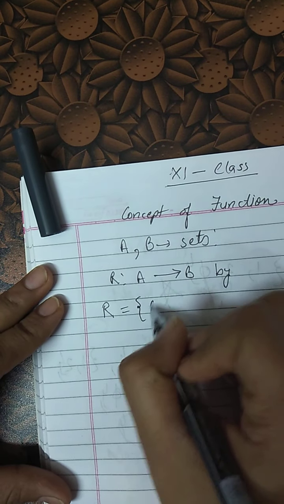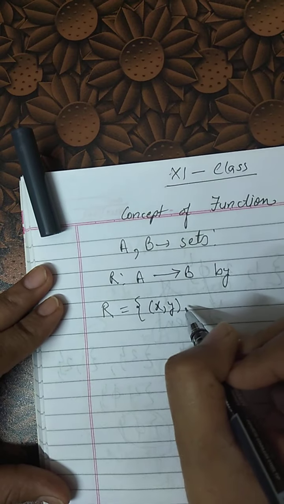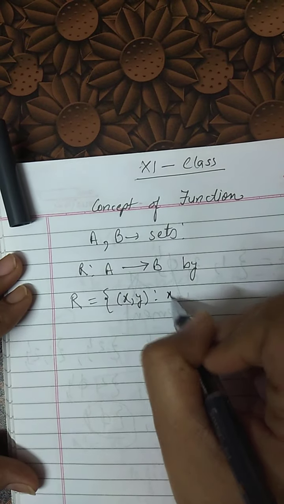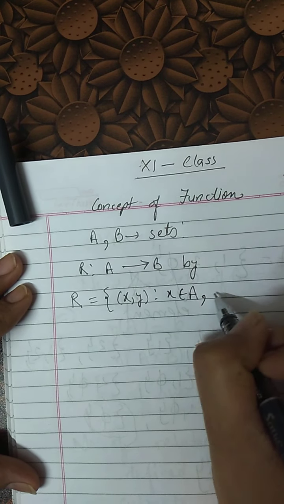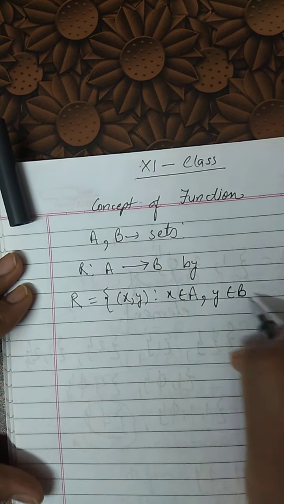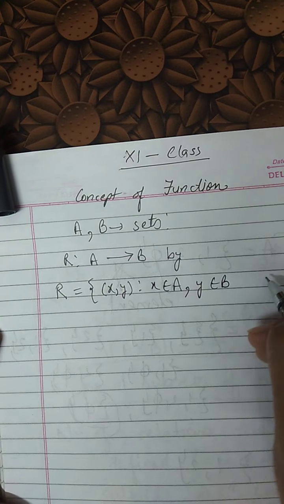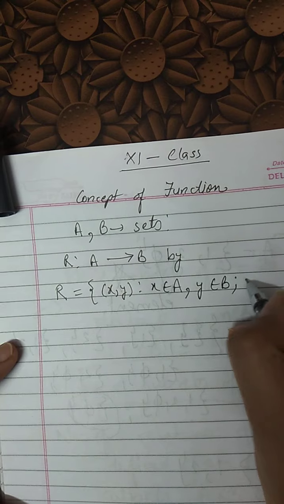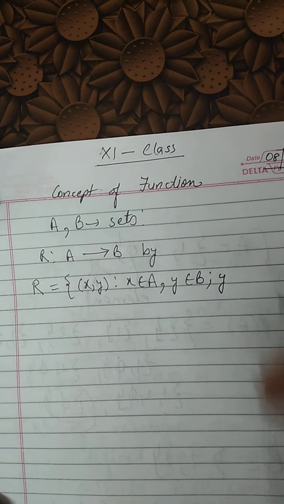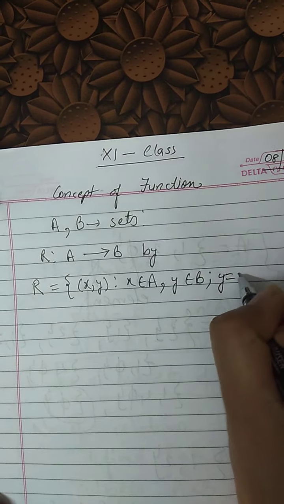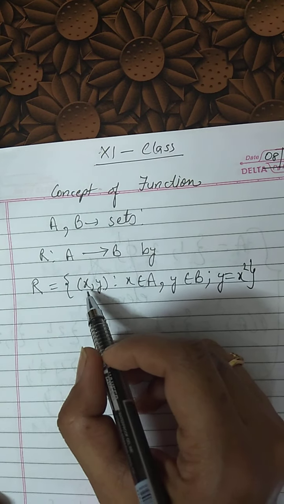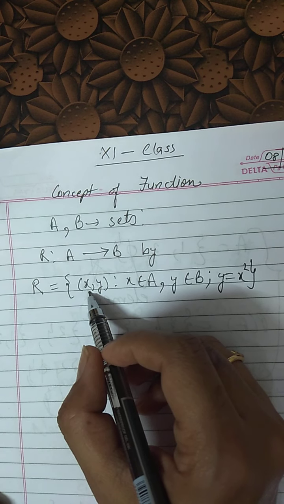R is a relation which has all the ordered pairs (x, y) such that x comes from the set A, y comes from the set B, and the relationship between these two elements is that y is equal to x square. That means the second element is the square of the first element.